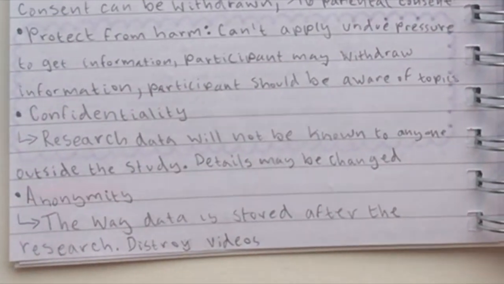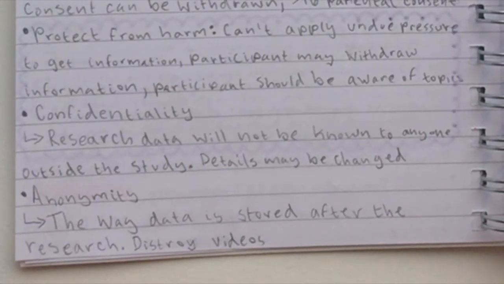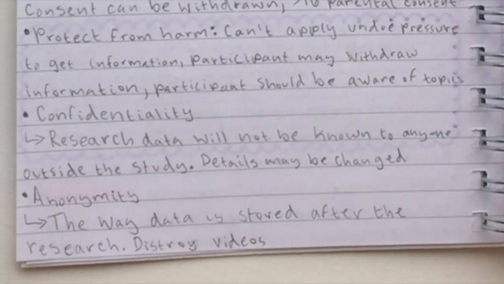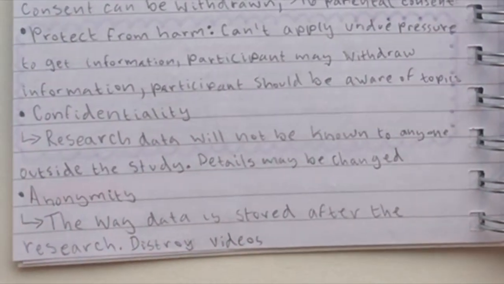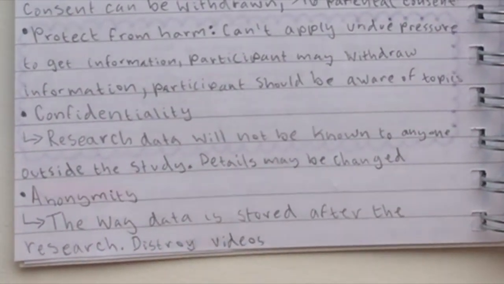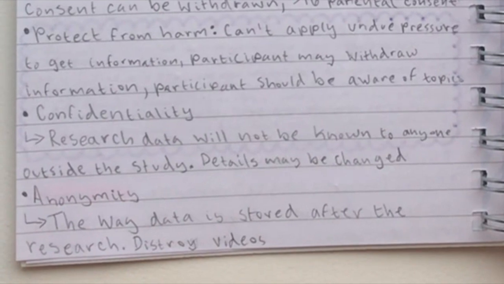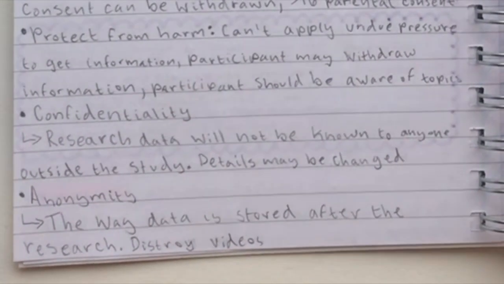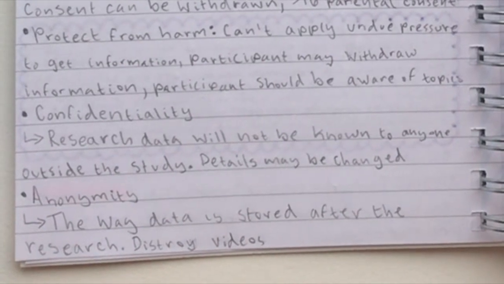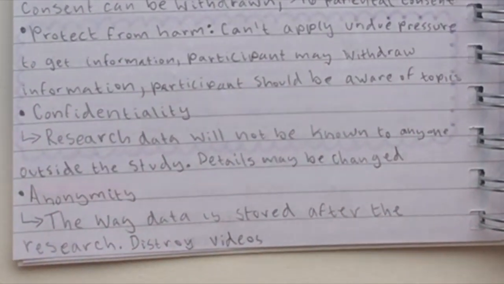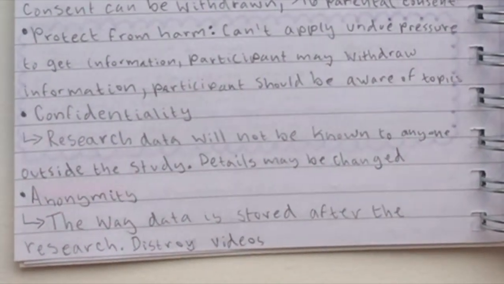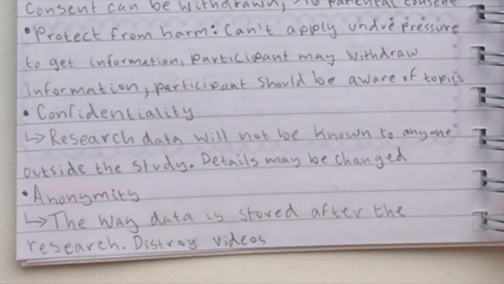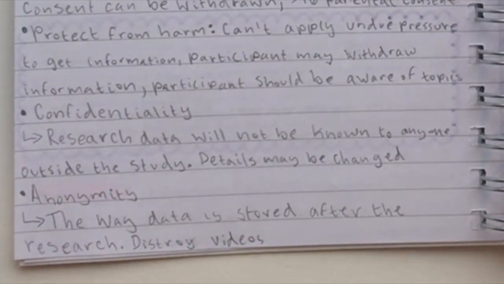And then another thing that goes along with that is anonymity. This essentially is the way the data is stored after the research. So first of all, you should be anonymous in the reports. But what is important with this is that if there are any videos taken of observations or interviews, they should be destroyed after a transcript has been made of what was said.